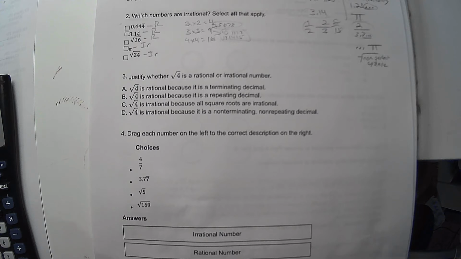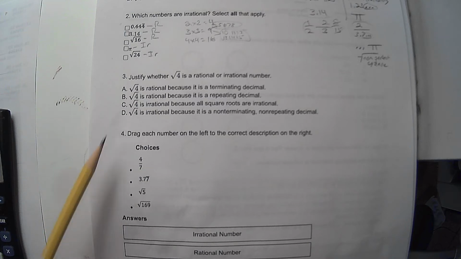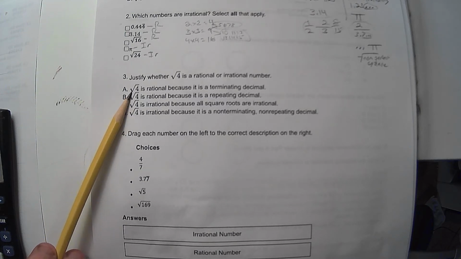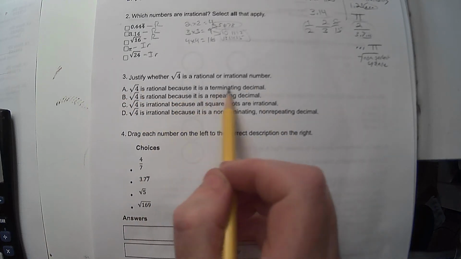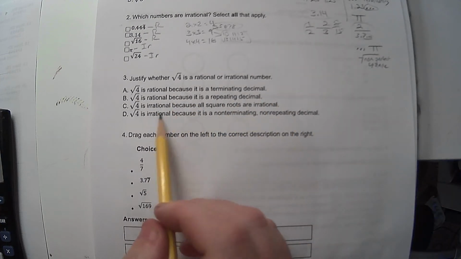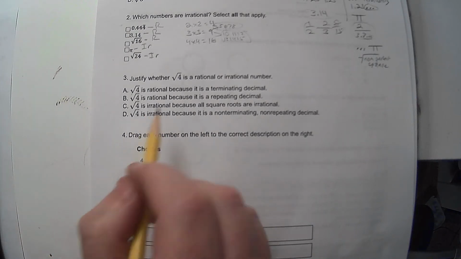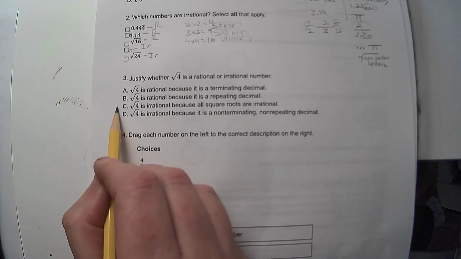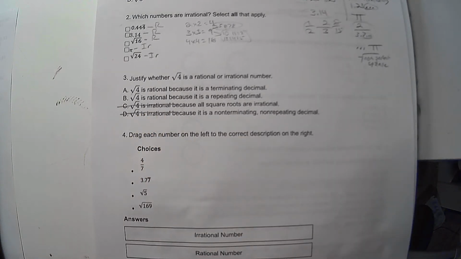So if we're looking at this one, we have to be able to go through and make a decision on why the square root of 4 is going to be an irrational number. Okay. So in working with this, we have 4 is rational because it is terminating, 4 is rational because it is repeating, and then we have 4 is irrational and 4 is irrational. All right. Well, here's the thing. If we're looking at the square root of 4, that means it's going to come out to be 2. So we can go ahead and mark off our irrational labels.